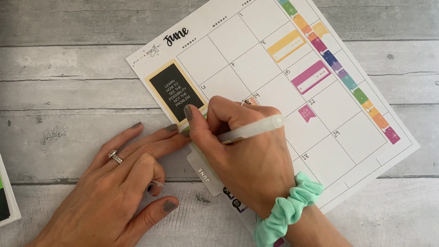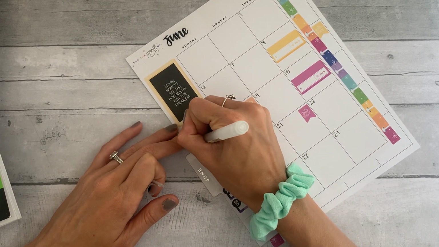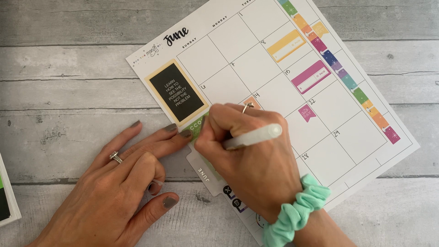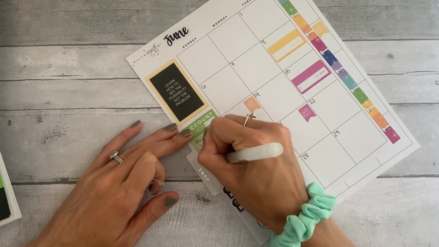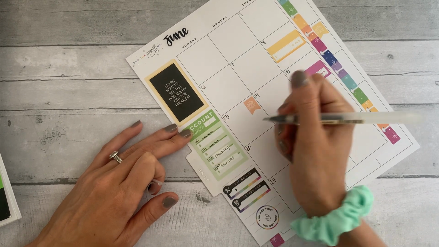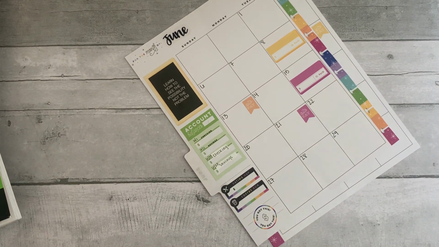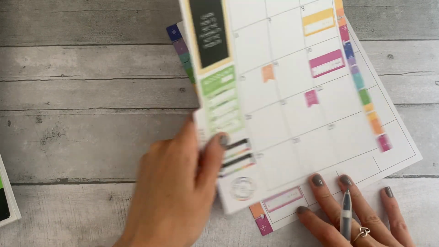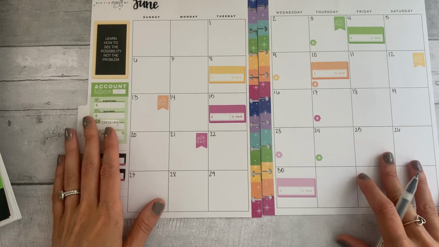And this will be 6/1, 6/1, 6/30, and 6/30. So I have the dates, and you can change these stickers any way you want them. Change your stickers, make them work for you.